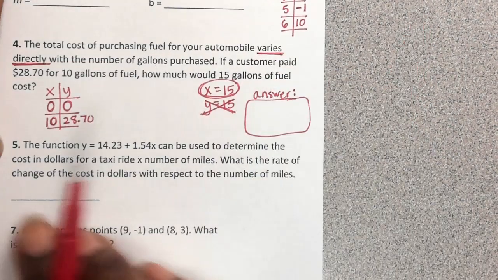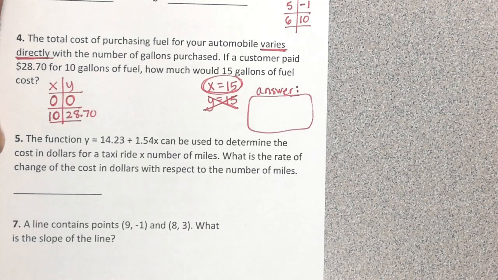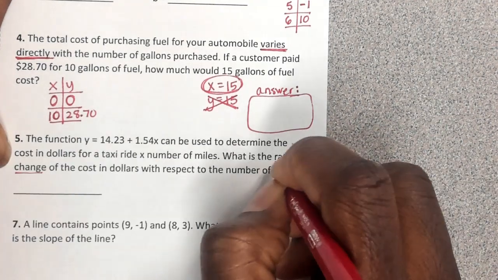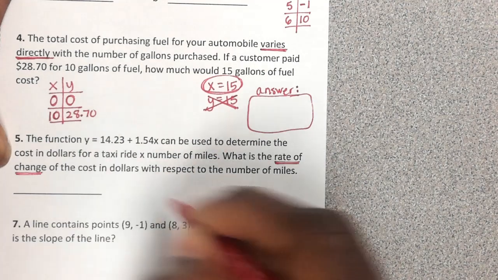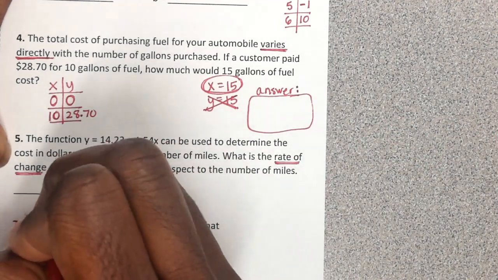Okay. Number 5. The function y equals 14.23 plus 1.54x can be used to determine the cost in dollars for a taxi ride x number of miles. What is the rate of change of the cost in dollars with respect to the number of miles? Rate of change is our keyword once again. Rate of change means you're finding what? It means you're finding a slope.